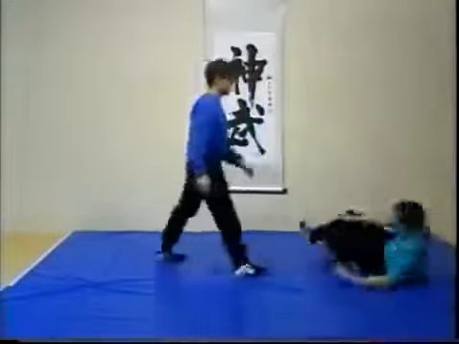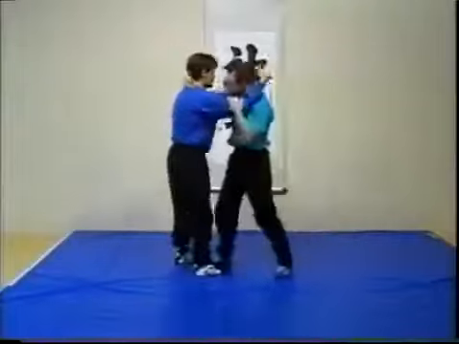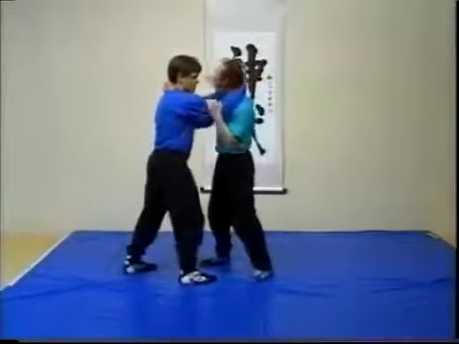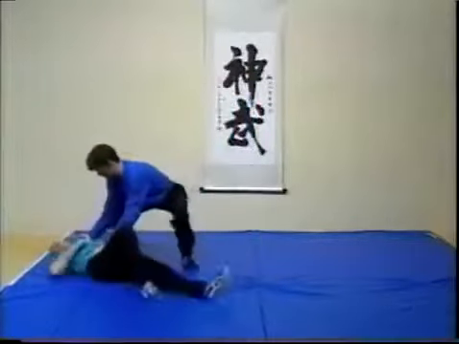Okay, let's do this over. So you're locked up here in grappling. Slip your hand through, strike right under here. Very hard for them to stop. Twist the head, step back, and throw.